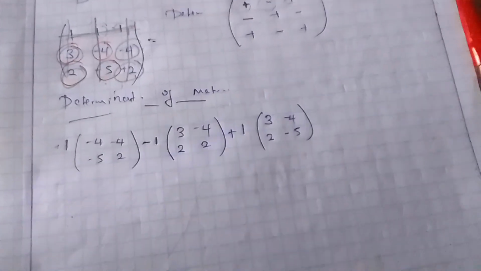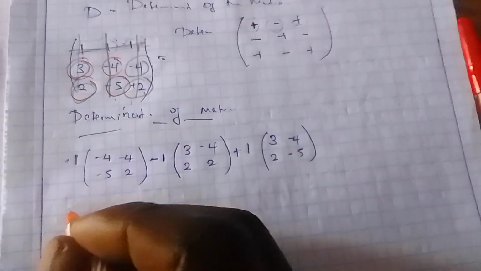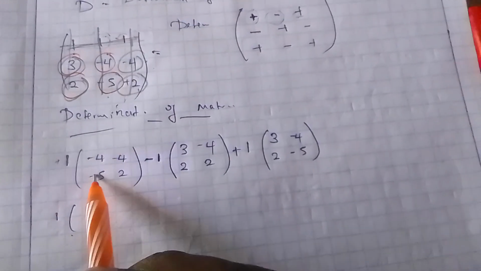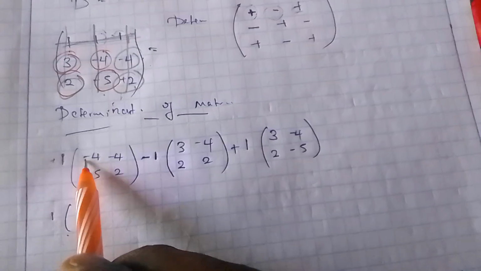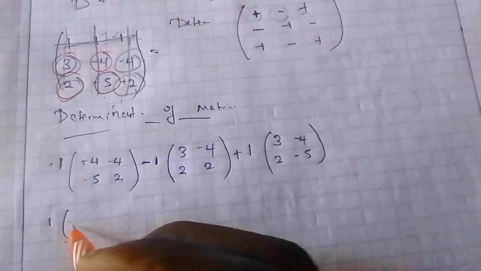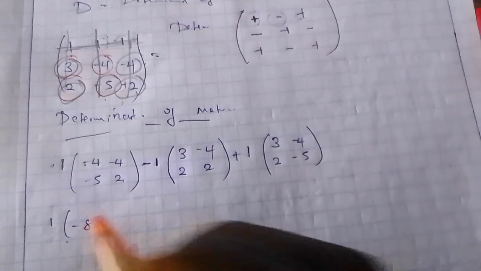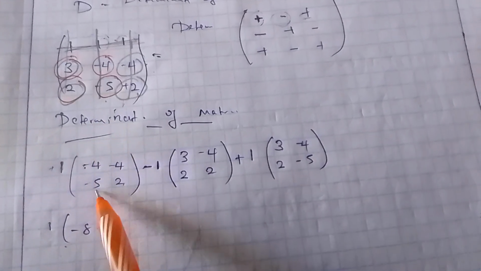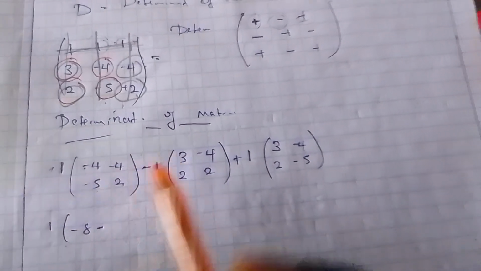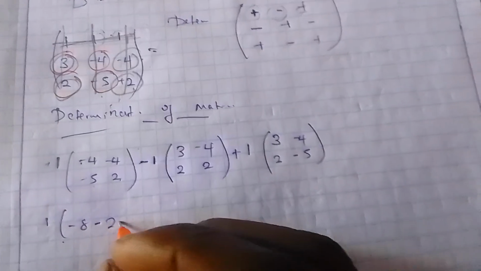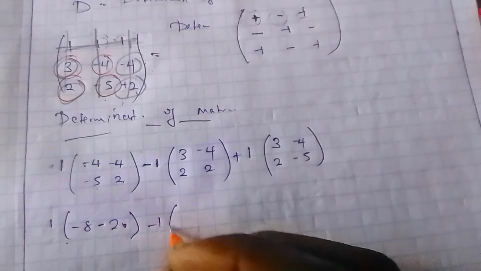So I will find the determinant. -4 multiplied by 2 is -8, minus -5 multiplied by -4 is +20, plus -1.